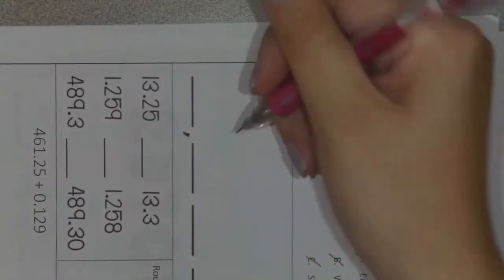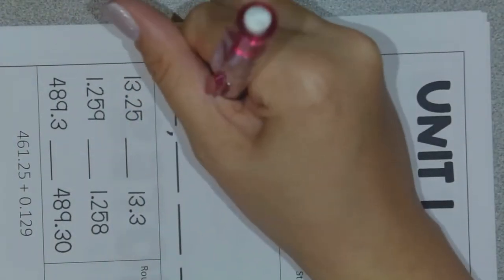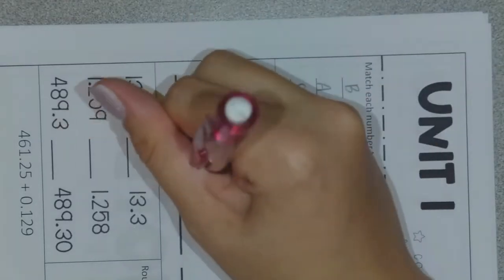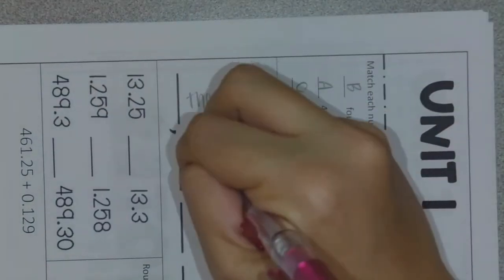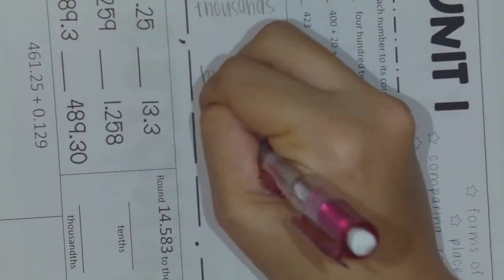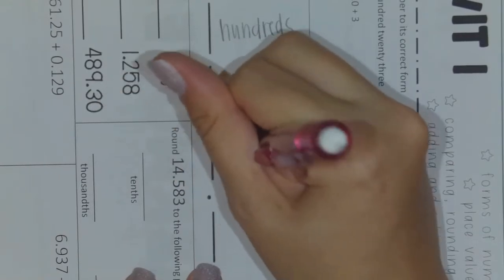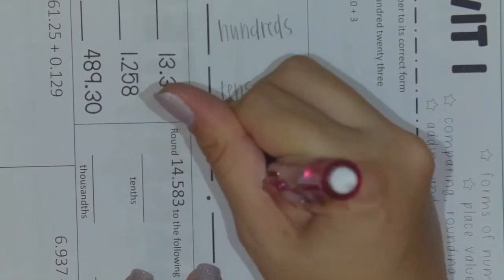The very farthest one is our thousands, and then we would have our hundreds. Next, moving closer to the decimal, we have our tens. And right next to our decimal, we have the ones, which we also call units.